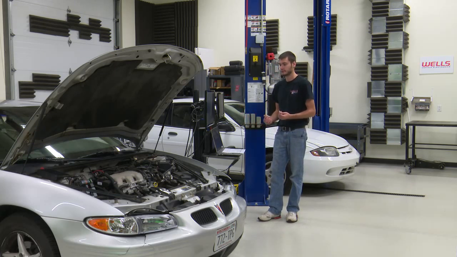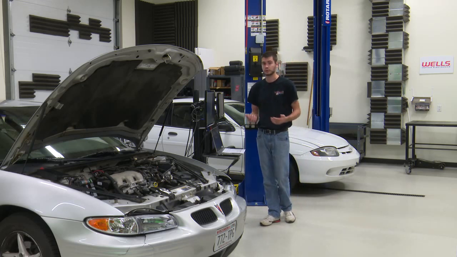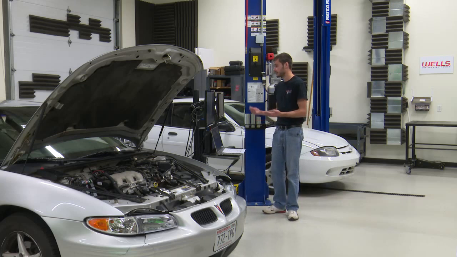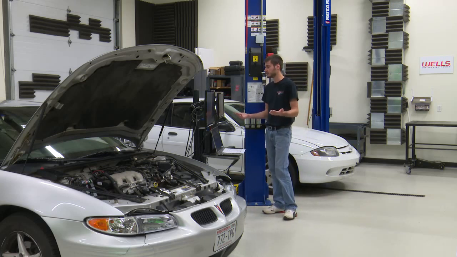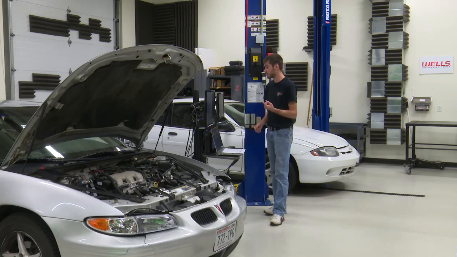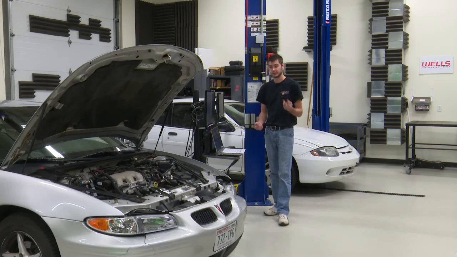It's not as good as doing a compression test or a relative or running compression test, but it's a quick, easy test, right? I mean, this took us 2 minutes to do. You hook the scan tool up. At least now we just verified that our map sensor is functioning and our engine has some sort of compression.